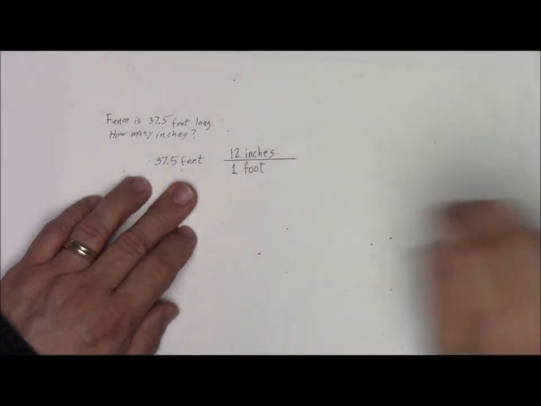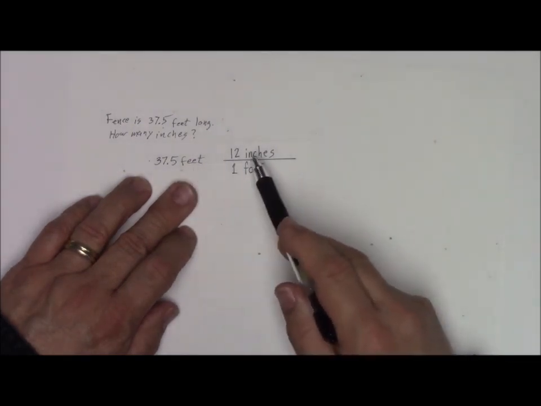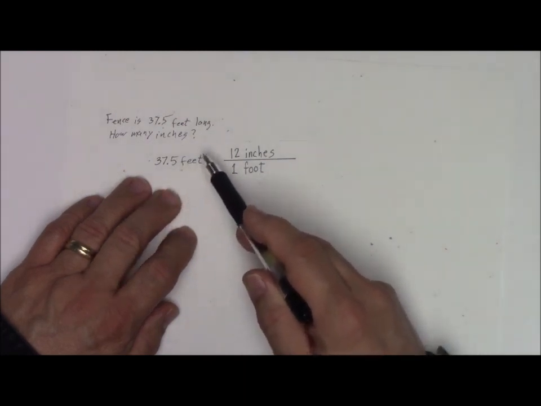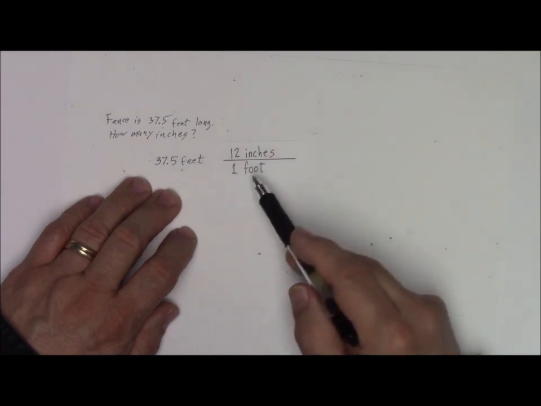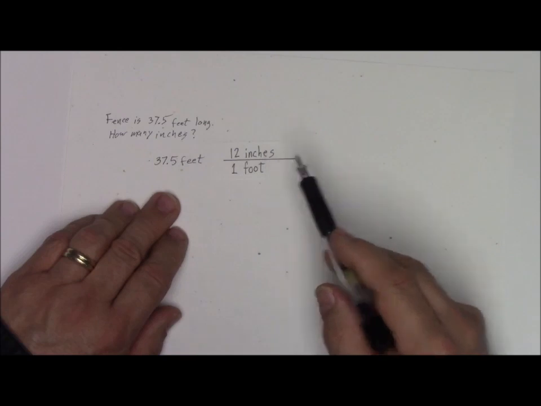Okay, now let's look at it. If we multiply 37.5 feet times 12 inches in 1 foot, well, the units of feet will cancel with foot, even though this is plural and this is singular, don't worry about that. And the only units we'll have left are inches.